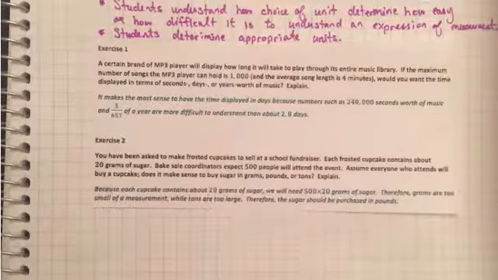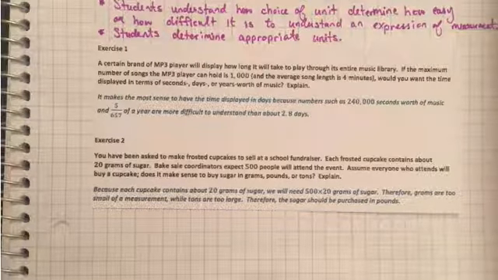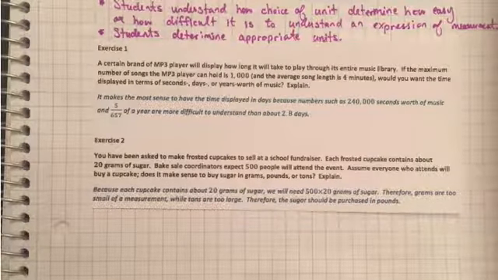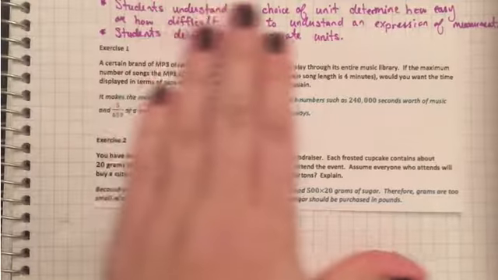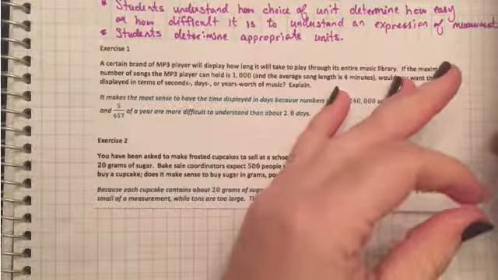So looking at that blue text, it says that it makes the most sense for time to be displayed in days because numbers such as 240,000 seconds worth of music or 5/657 of a year is definitely more complex than just looking at 2.8 days.